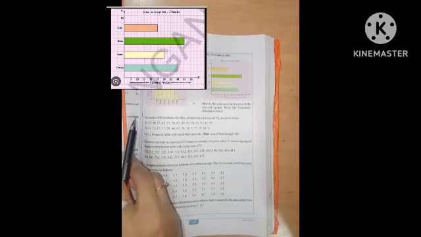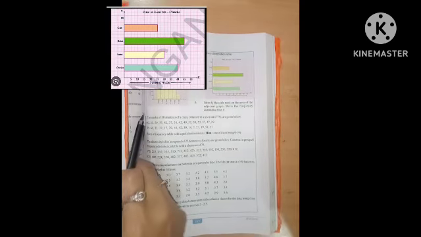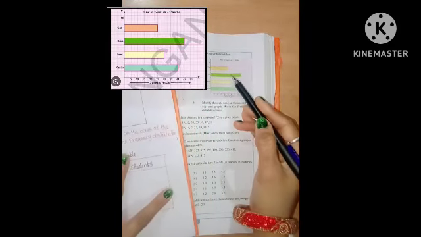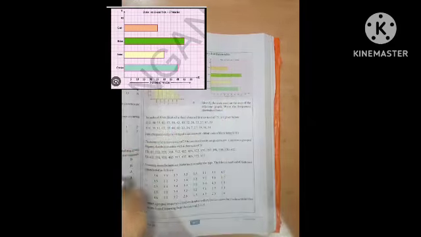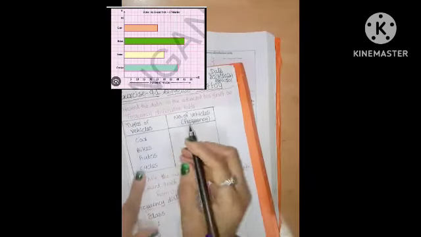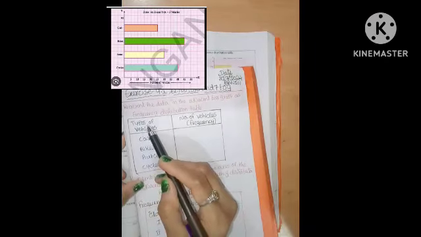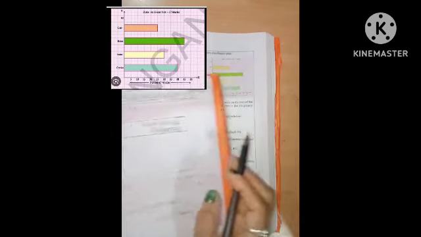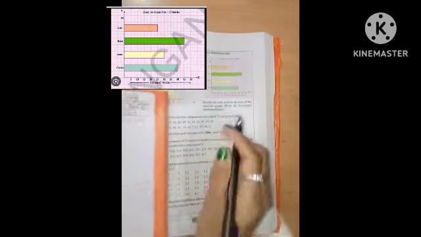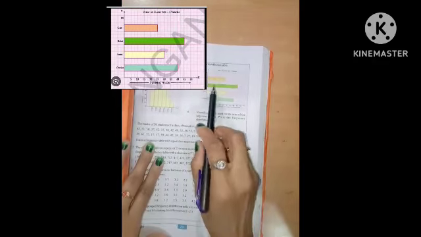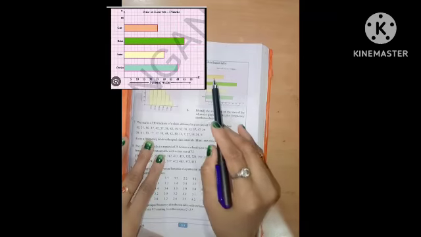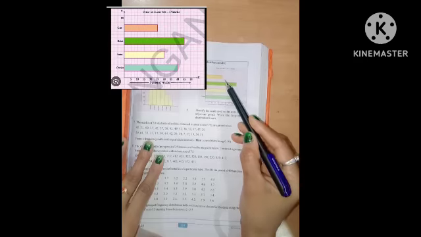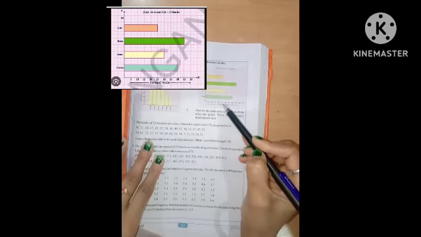First, how to represent the data from this bar graph in the frequency distribution table. The first column is types of vehicles and the second column is number of vehicles, that is nothing but frequency. The first one is cars. Observe this figure once, Gagan Sai. How many vehicles does the cars bar represent? Once observe this one, 25.